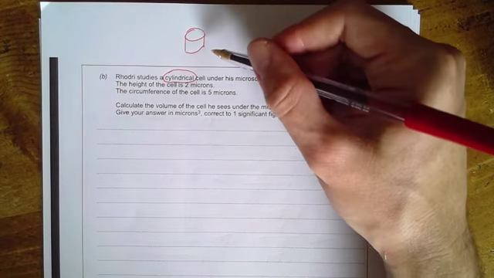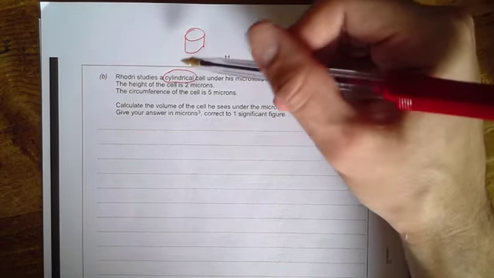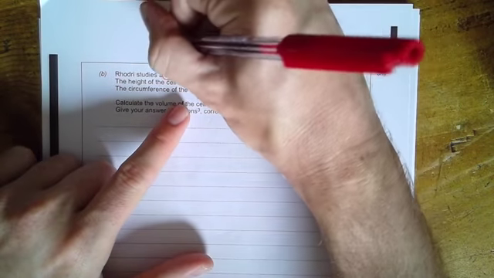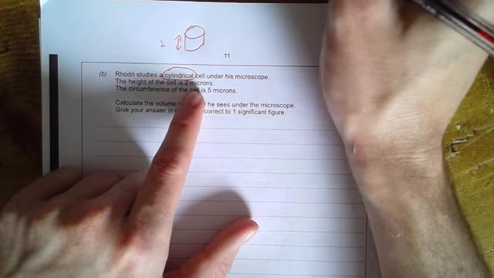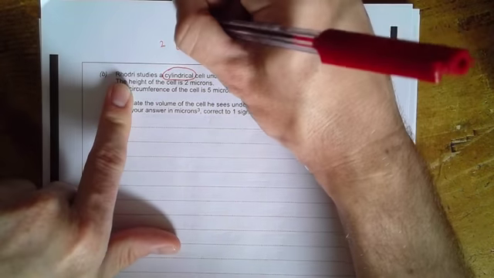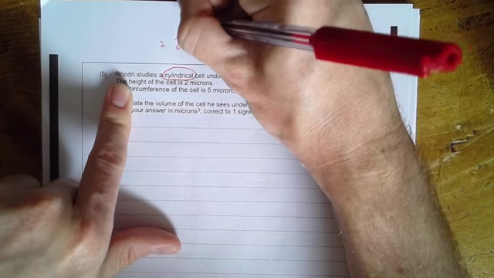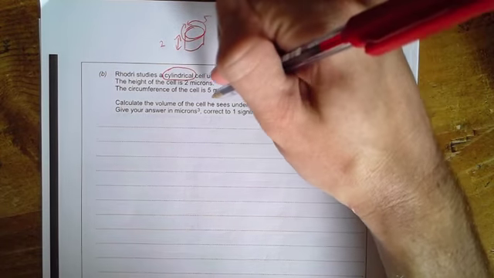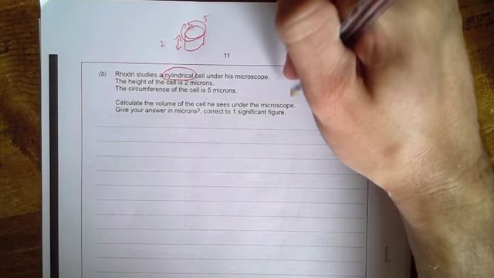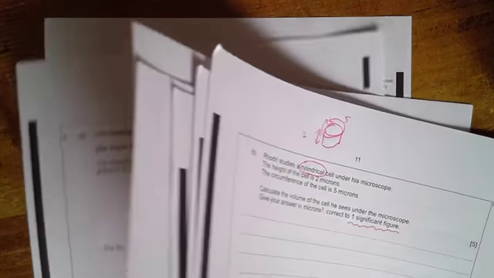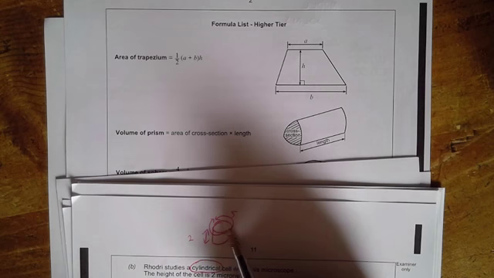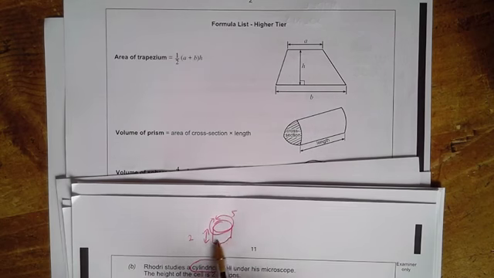Now, in terms of my cylinder there, we're then told some information. We're told that the height is 2 microns. Now, I'm just going to say 2, not 2m, because that would mean 2 meters, but its height is 2, okay? Then we're told the circumference, so the whole distance around it, is 5 microns. Calculate the volume of this cell he sees under the microscope. Give your answer to one significant figure. Okay, now we're actually told the formula for the volume of a prism, and that is a prism because it has a constant cross-section. So if I kept on slicing going down, I'd always see a circle.